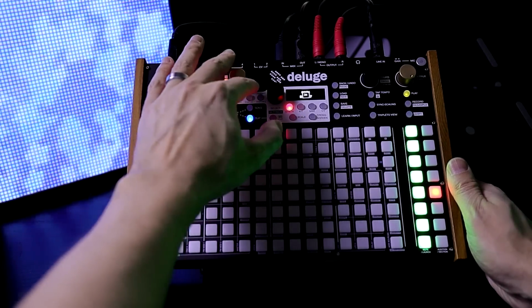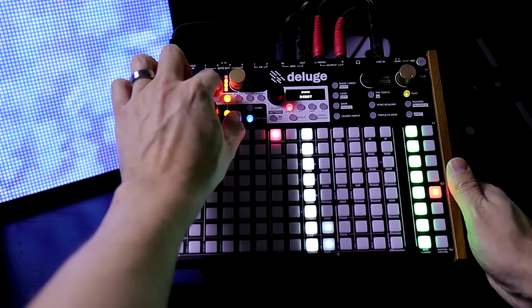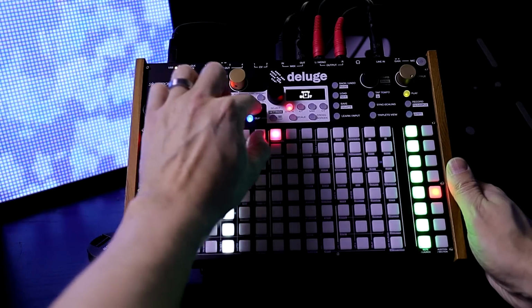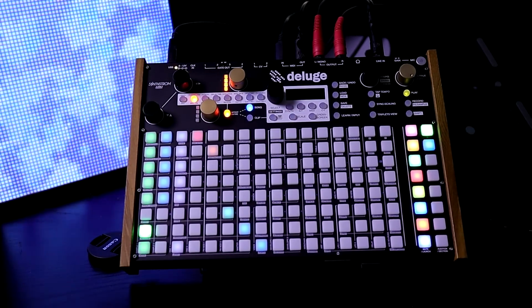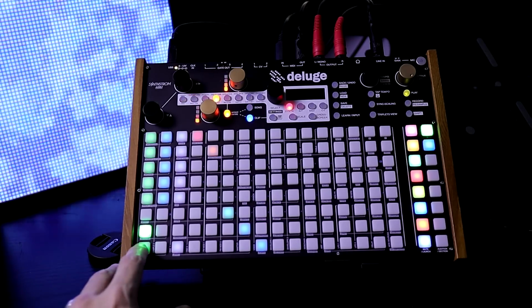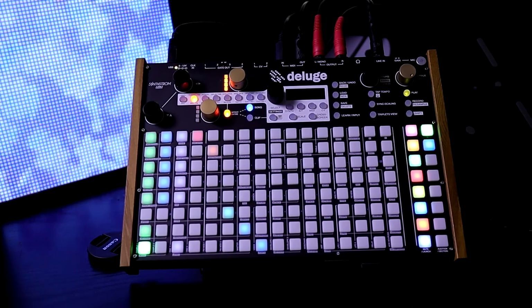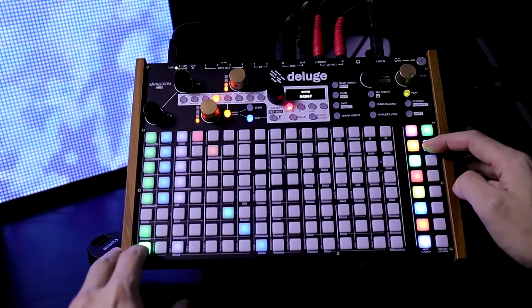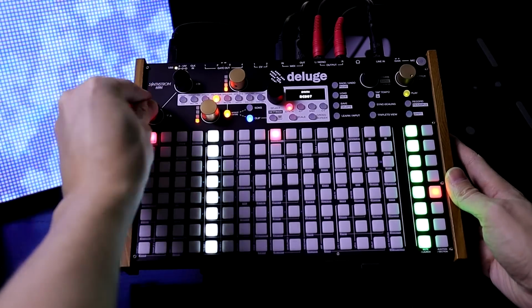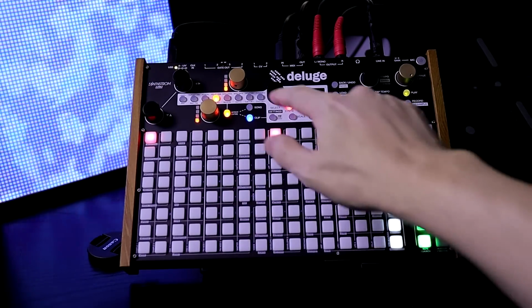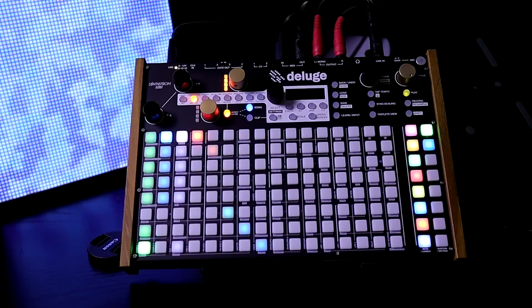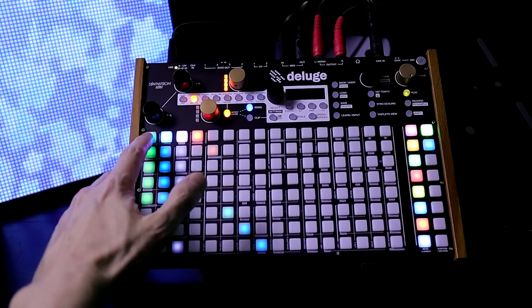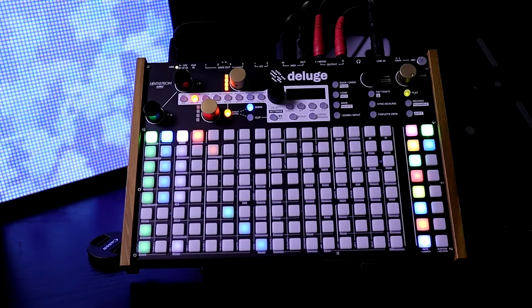turn down the notes, add some more effects to it. Then we can trigger this one again, it'll switch back to the other one. Let's actually make it lower. I can turn it on all of these. Go back up to this one.